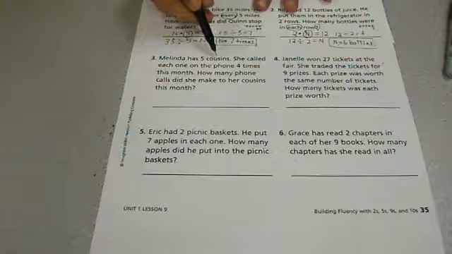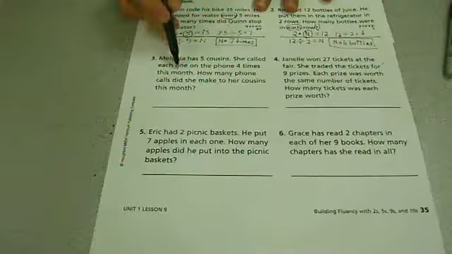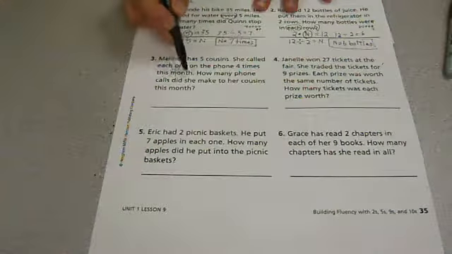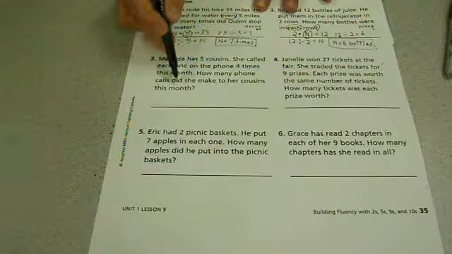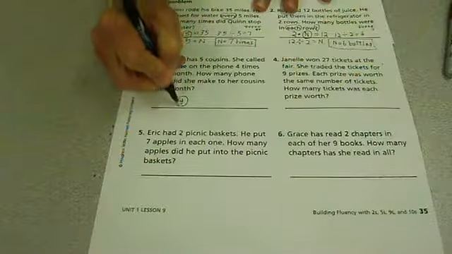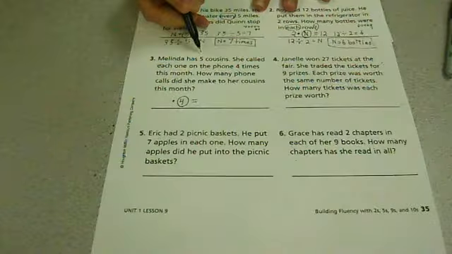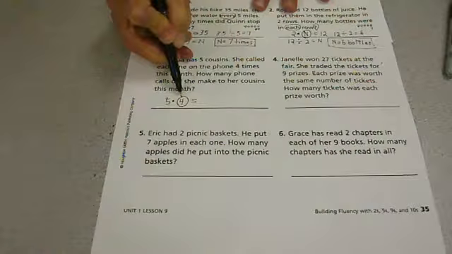Let's look at number 3, Melinda. Melinda has 5 cousins. She called each one on the phone 4 times this month. How many phone calls did she make to her cousins this month? Okay, well, let's see. I know my each is 4 times, so she called them each 4 times, so that's going to go in my each. I'm going to put my multiplication sign here and my equal sign there. 5 is not my total. 5 is the number of cousins she had.